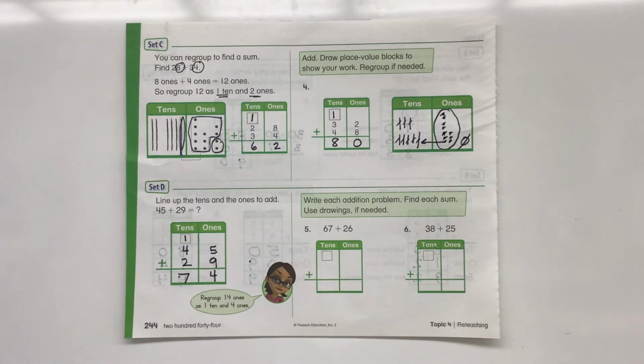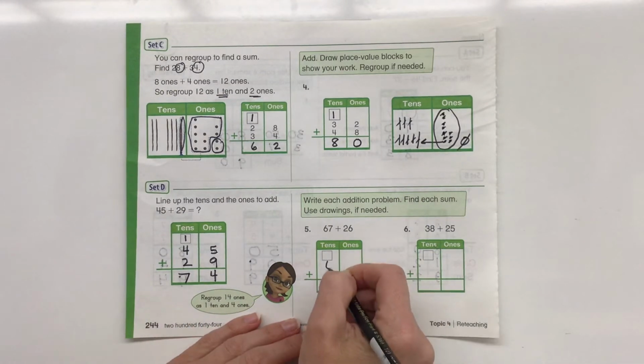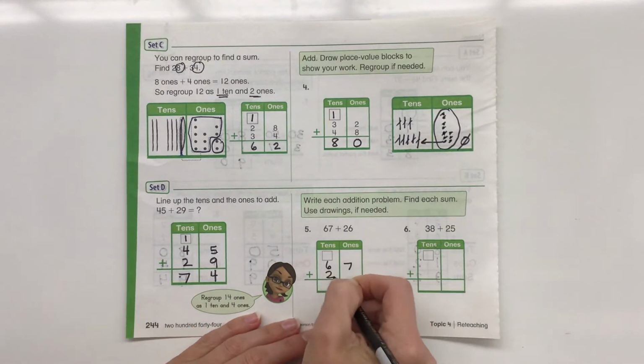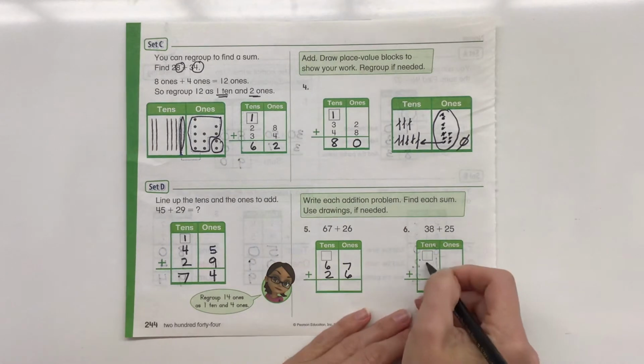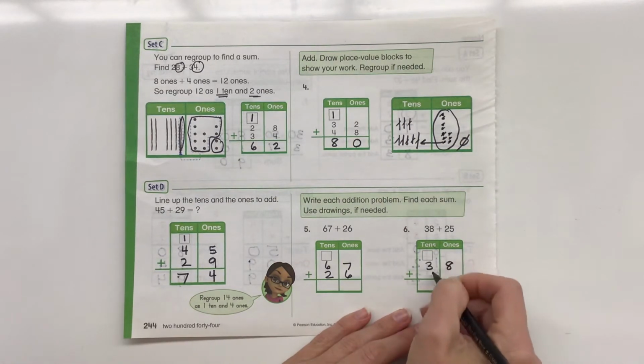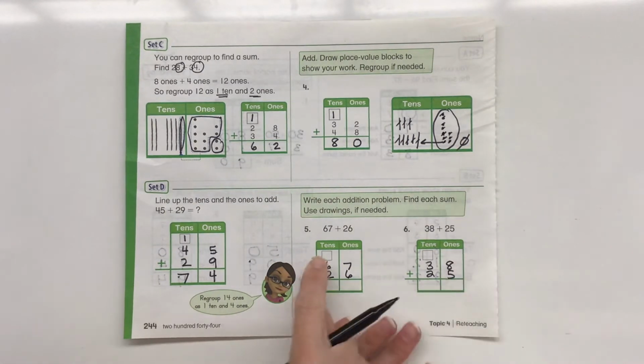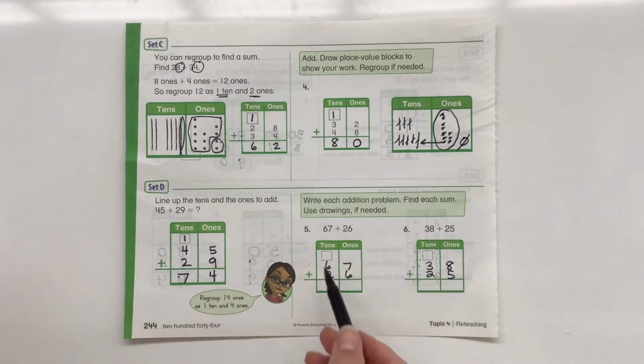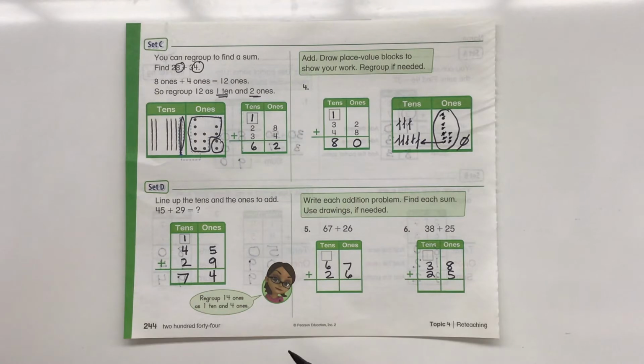So let's go in and take a look at this here. We have 67 plus 26. And this one is 38 plus 25. This box here is in case we're regrouping. We can put a group of 10s in there. We might use it, we might not. We'll have to see what the question asks of us. So go ahead and solve the problem, and let's come back and check our answers.